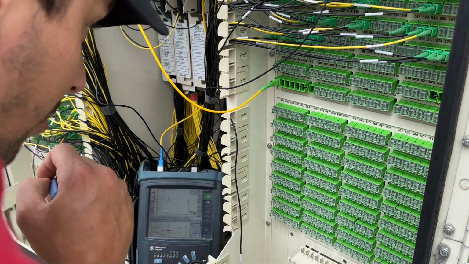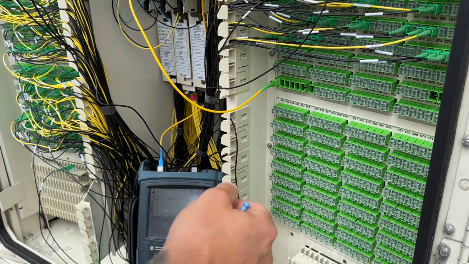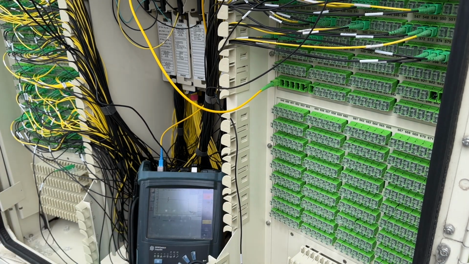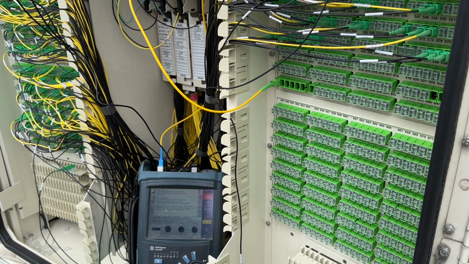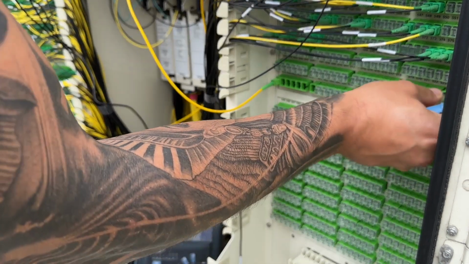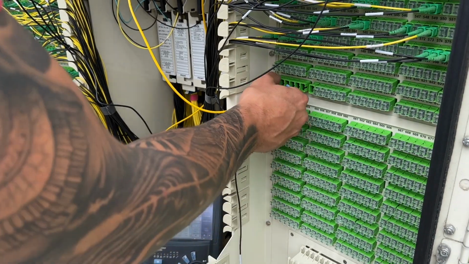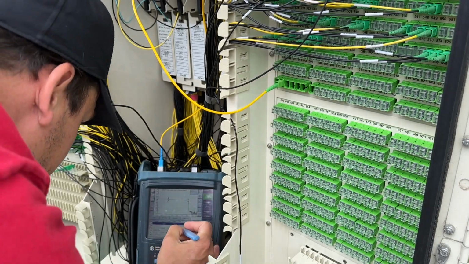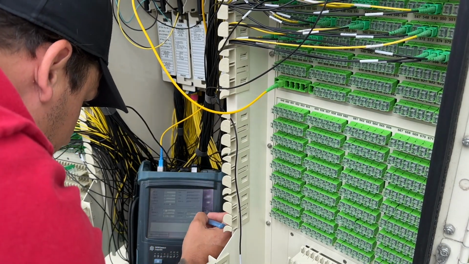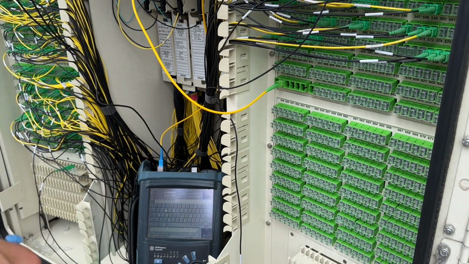Quick save, and we are bumping to the next one. Throw those in while that's testing. Just get the same distance, we're good.